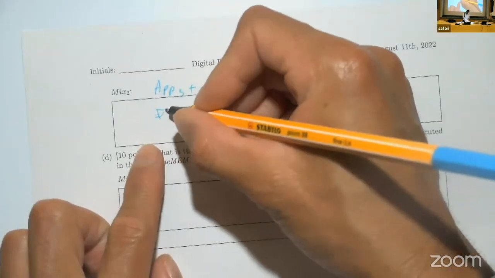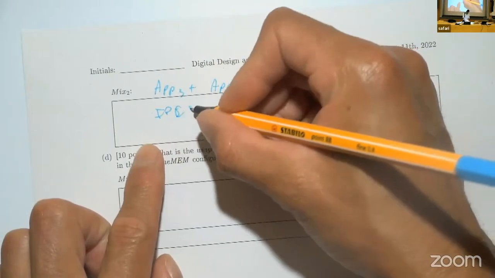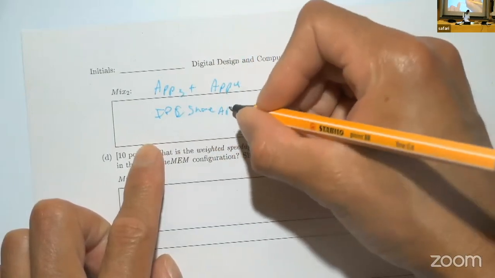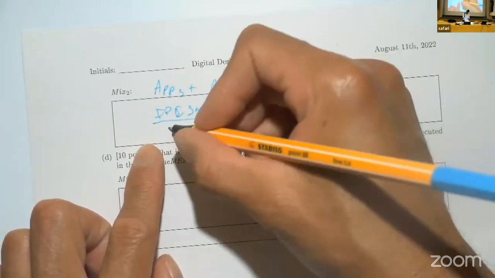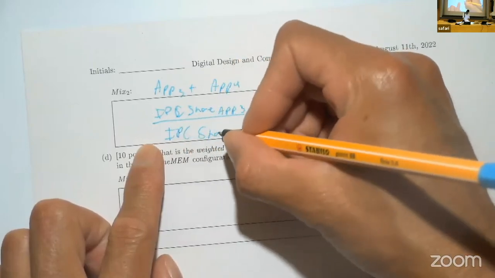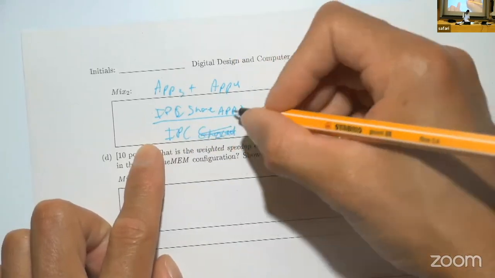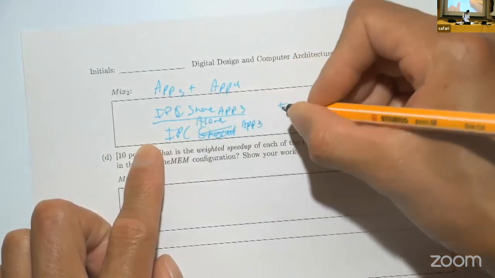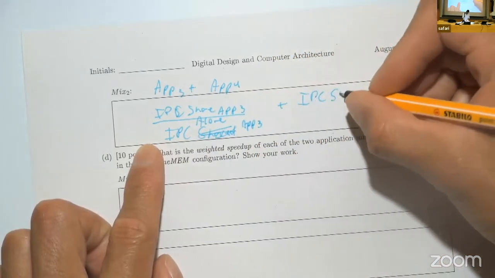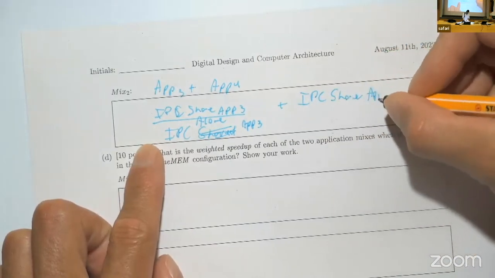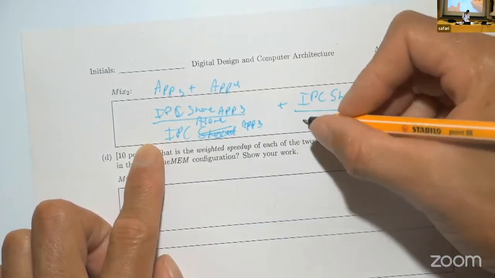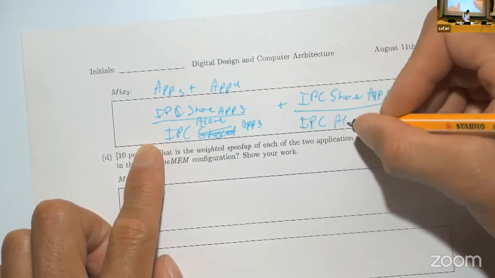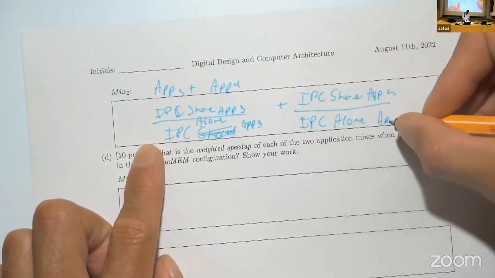So this is going to be IPC shared of app3 divided by IPC alone of app3, plus IPC shared of app4 divided by IPC alone of app4.